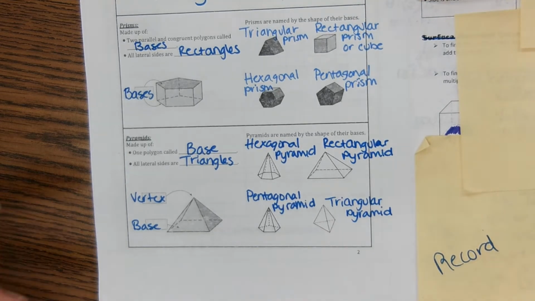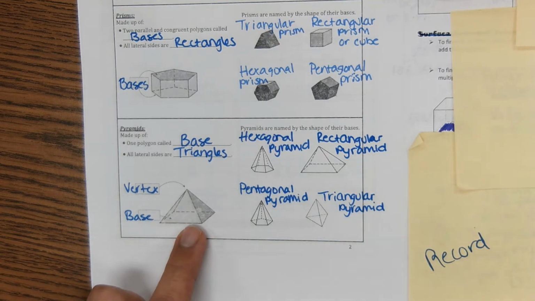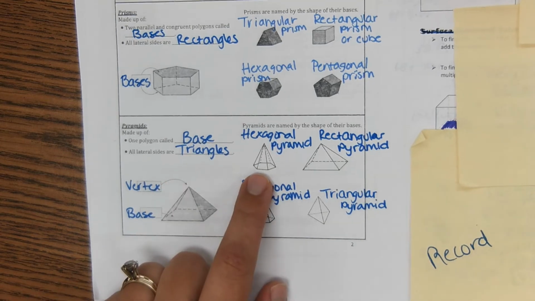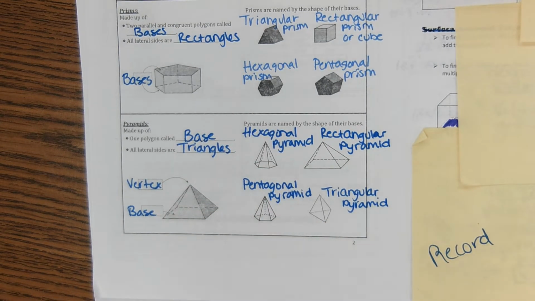Then this bottom portion is pyramids. Pyramids, I don't know about you, but I think of the Egyptian pyramids. They look like this. You classify them based on the shape of their base. The Egyptian pyramids have more of a square or rectangular base, but a pyramid could also have a hexagon base, a triangular base, or a pentagon base. And then we classify it based on that base.